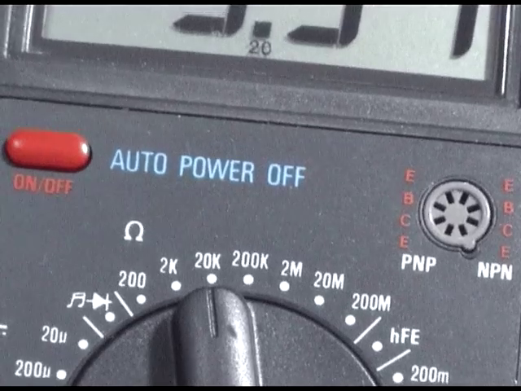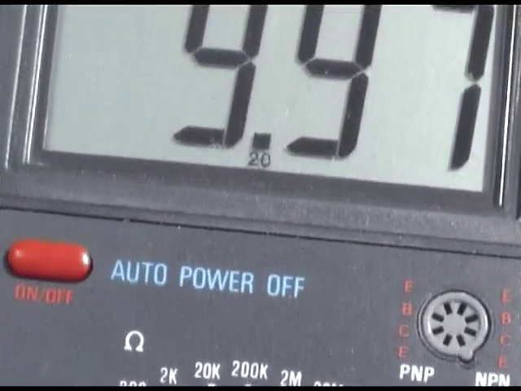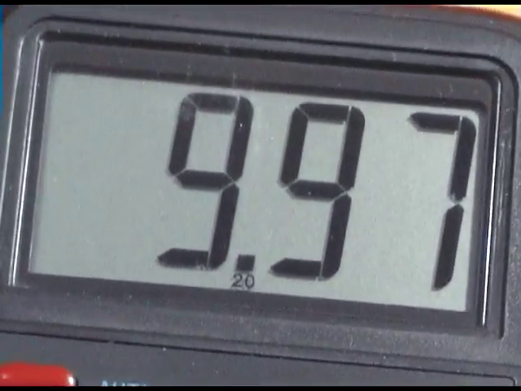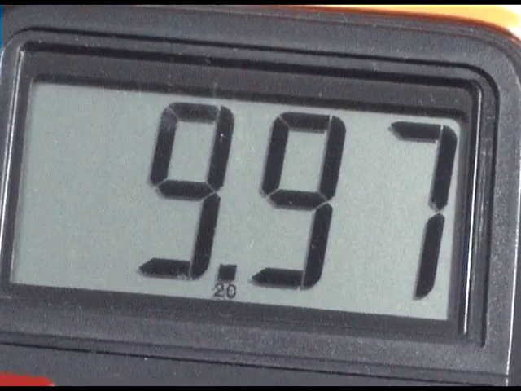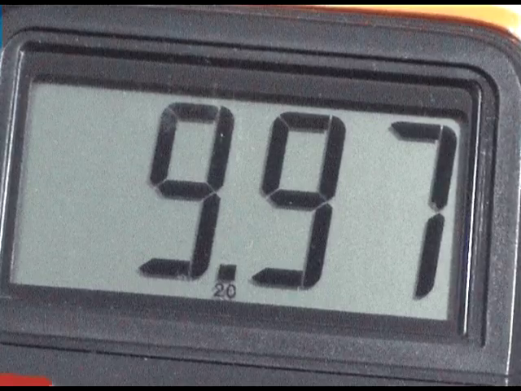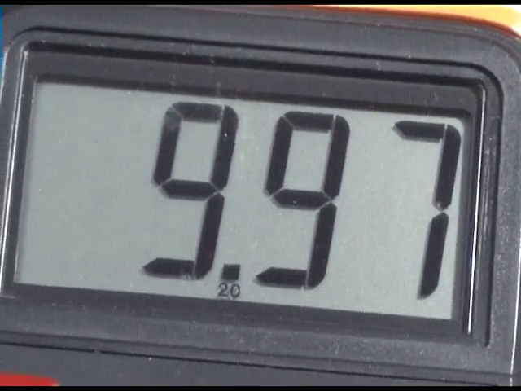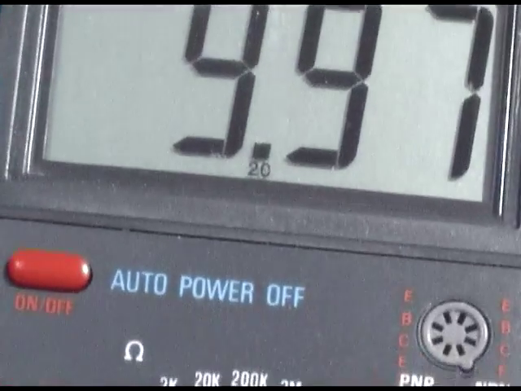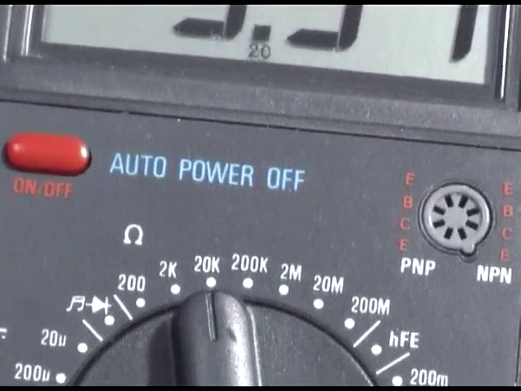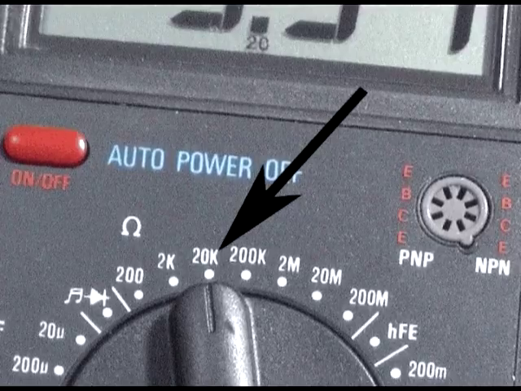Now, the 20 kiloohm range is selected. The reading is 9.97 kiloohms. We know it is 9.97 kiloohms and not 9.97 ohms because of the K in the range selected.